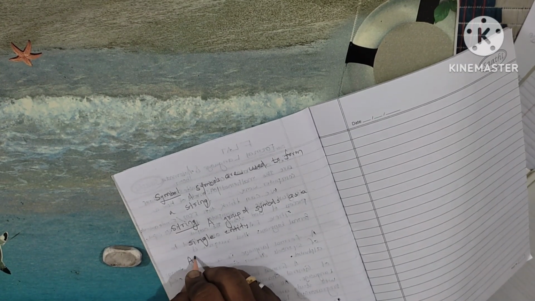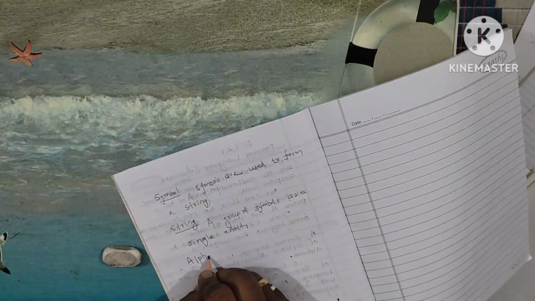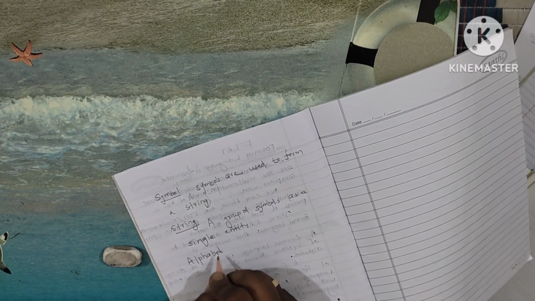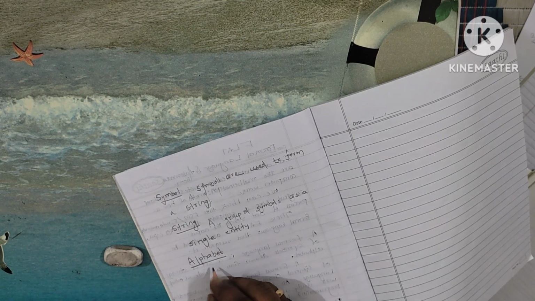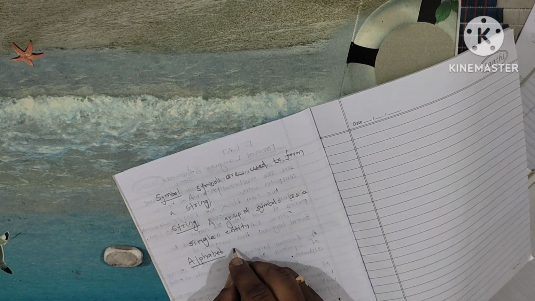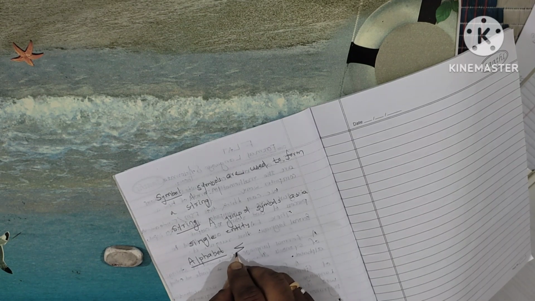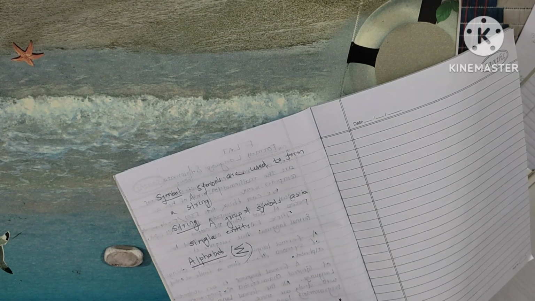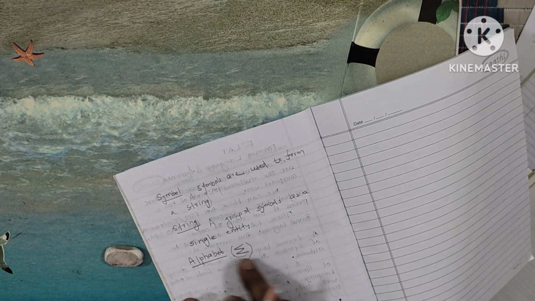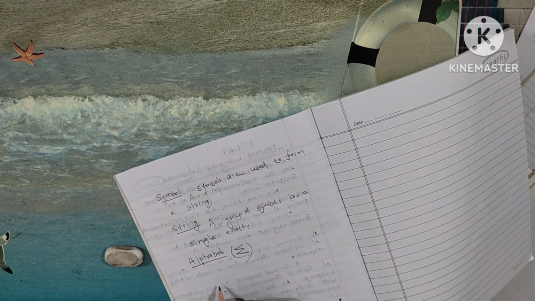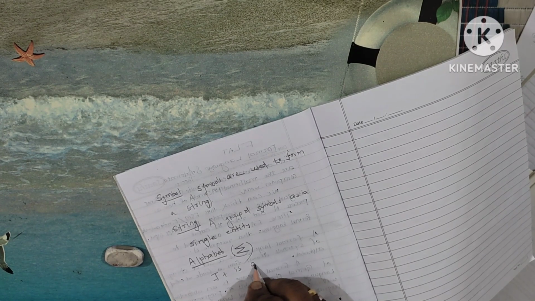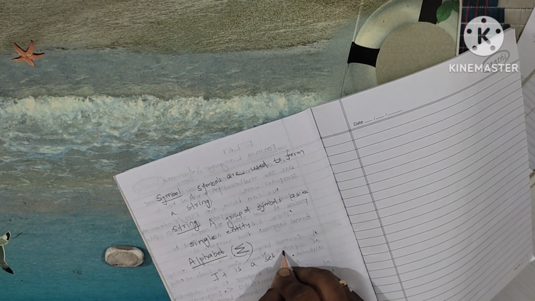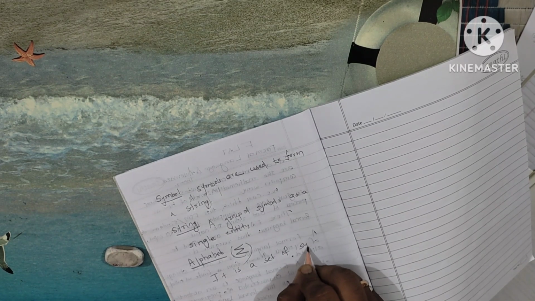And what is an alphabet? It is denoted by the Greek symbol sigma. It is a set of symbols.